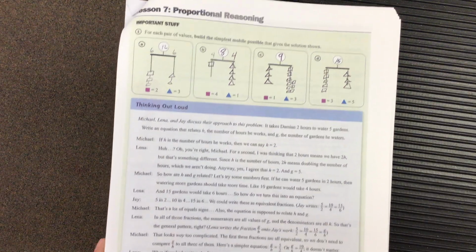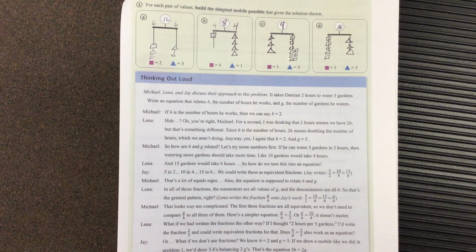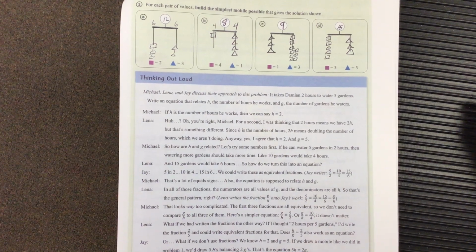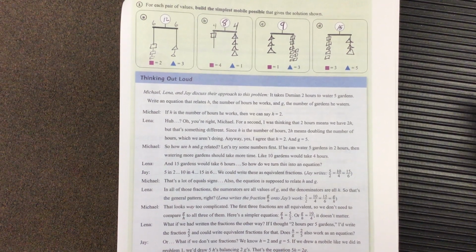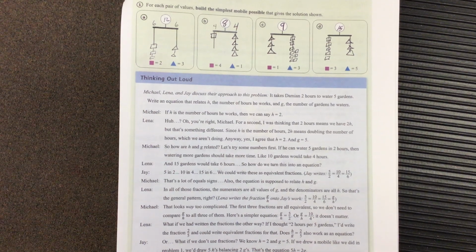Lena says, you're right, Michael. For a second, I was thinking that 2 hours means we have 2 h's, but that's something different. Since h is a number of hours, 2h means doubling the number of hours, which we aren't doing. So yes, I agree that h equals 2. Number of gardens, which is g, equals 5.